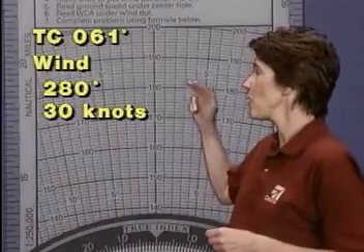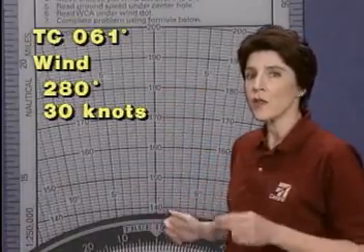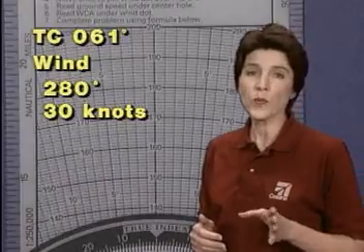Suppose you're planning a flight with a true course of 061 degrees, like the previous problem with the plotter. Then you talk to a weather briefer who tells you that the forecast wind at your altitude is 280 degrees at 30 knots. Note that winds aloft will always be given relative to true north.